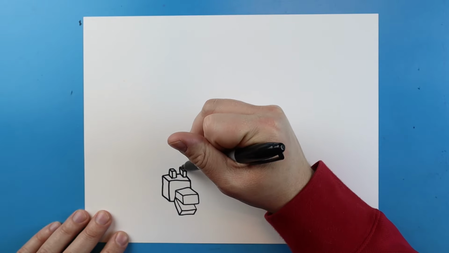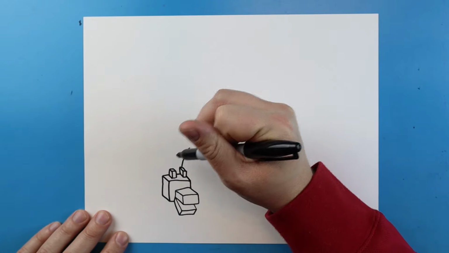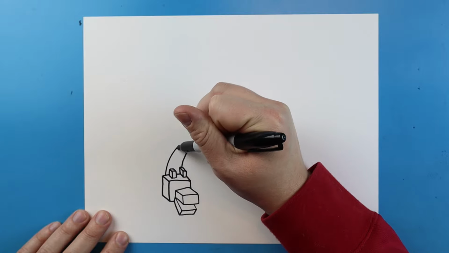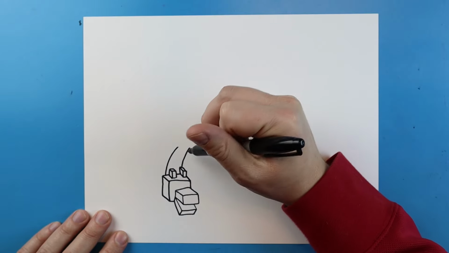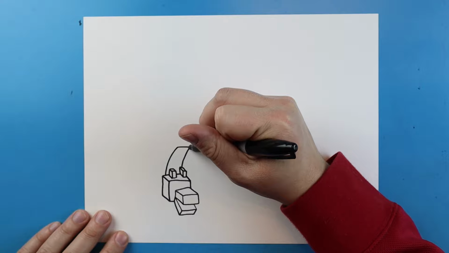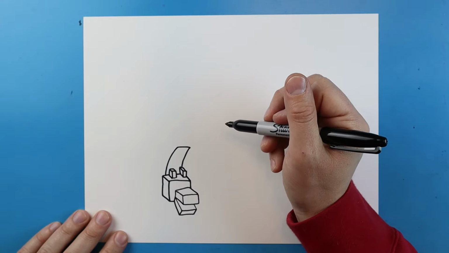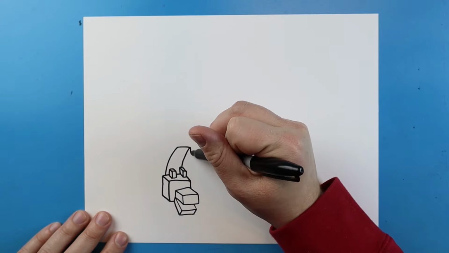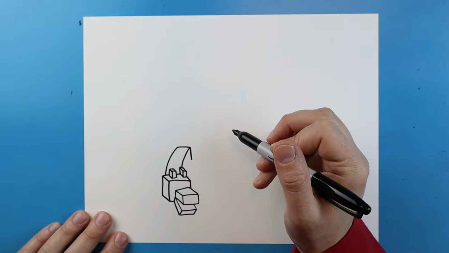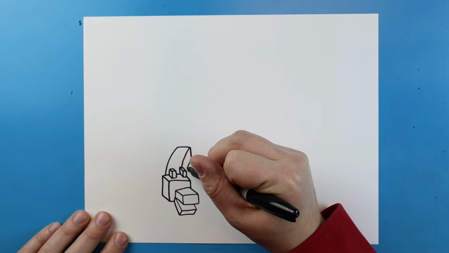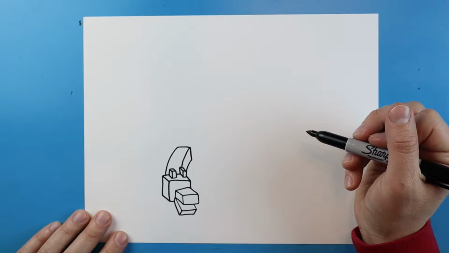For the next step, I'm going to start right here, and I'm going to make a line that curves, and we'll make another one that curves here. Then just draw a line straight across. Next, make a line that goes down, and curve this right to about the horn for the neck.